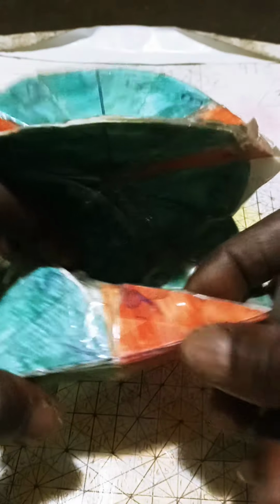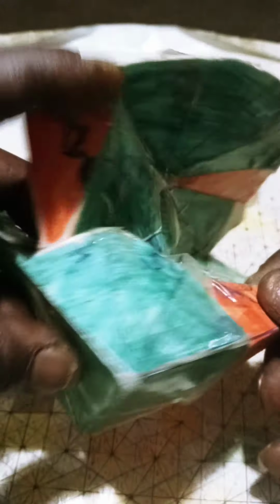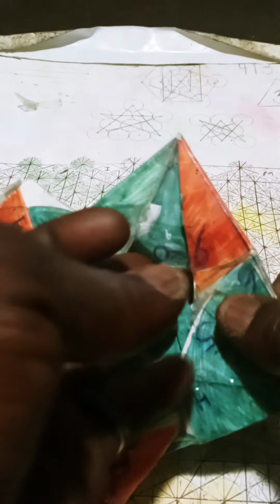Everything. From your triangles, rectangles, hexagons, even your Metatron's cube makes a standing pyramid. How is that possible? These are the questions you guys have to ask yourselves. Everything makes these pyramids.